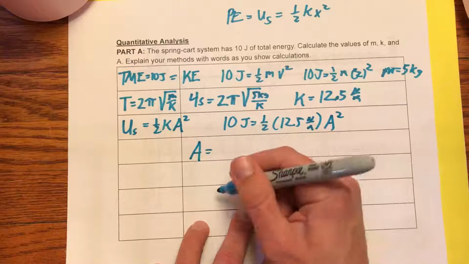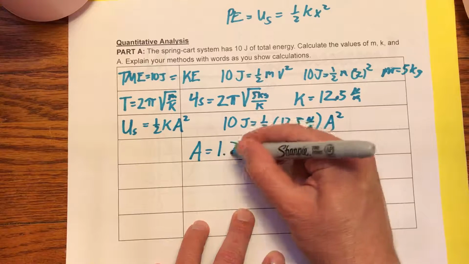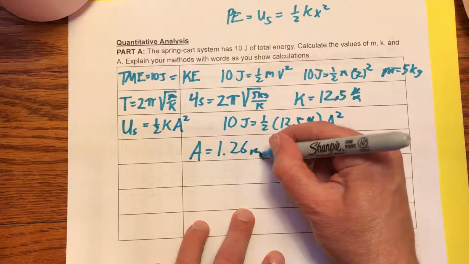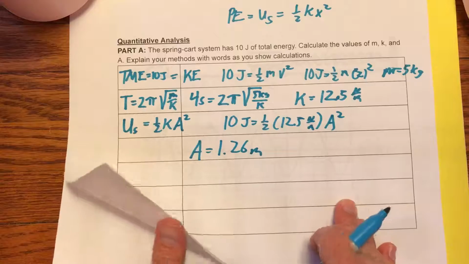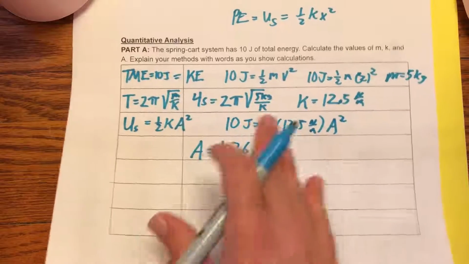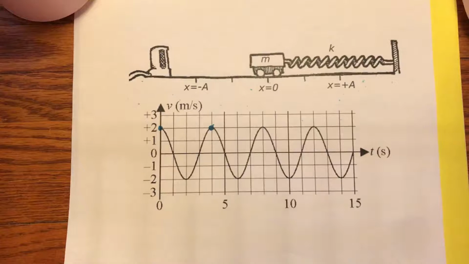And if you do the algebra there, you'll get that the amplitude is roughly 1.26 meters if you round it off. So that is how you solve those. And they could have easily given these in a different order and told you something about the mass, and then you find the total energy. They love to mess around with that.